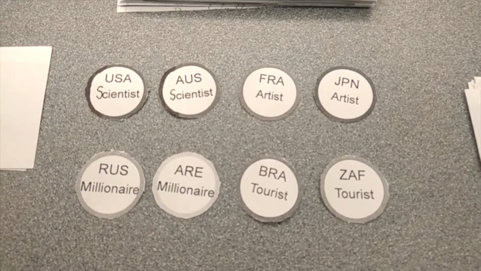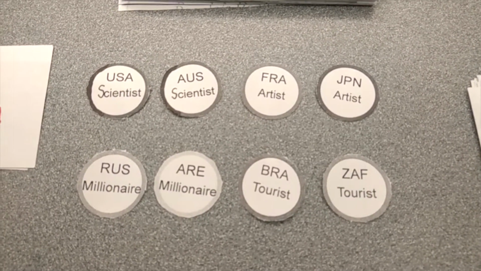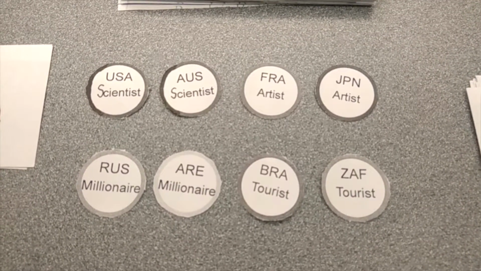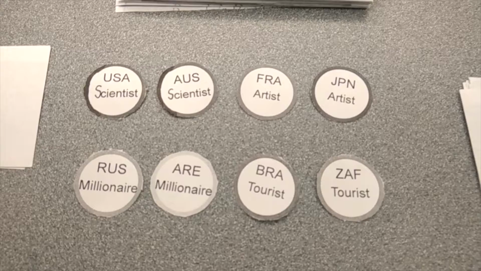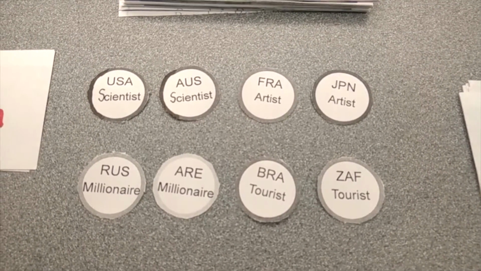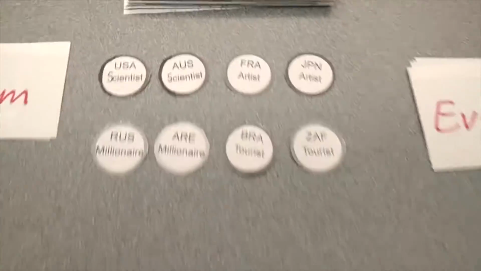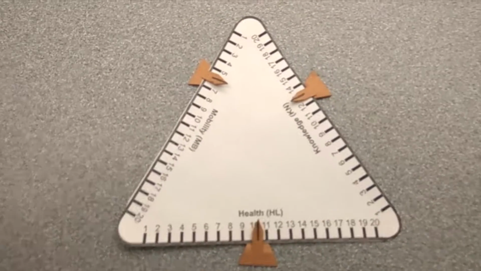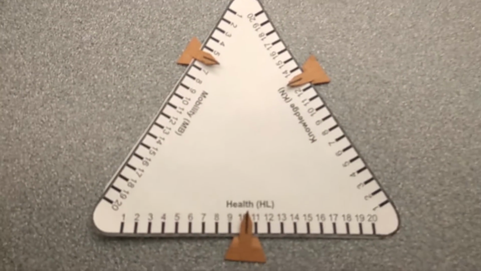Among them, there are 4 types of careers, which are scientist, artist, millionaire, and a tourist. And all of them are from 8 different countries. On the left side, we have an ability board. This ability board has 3 dimensions.